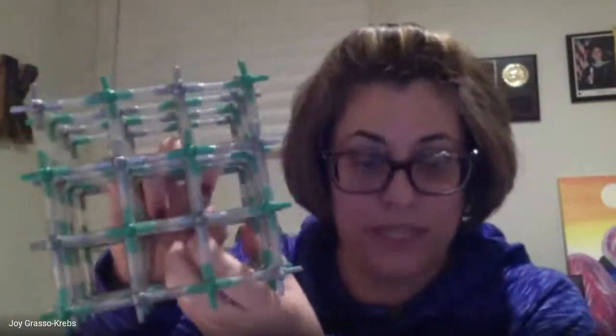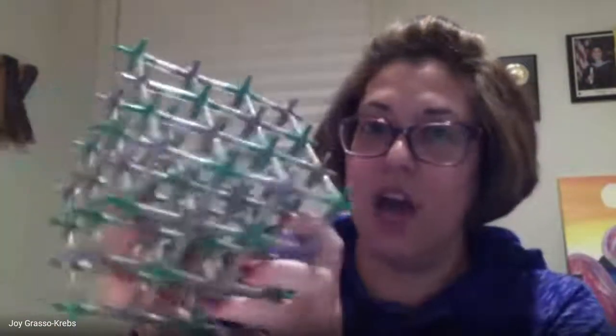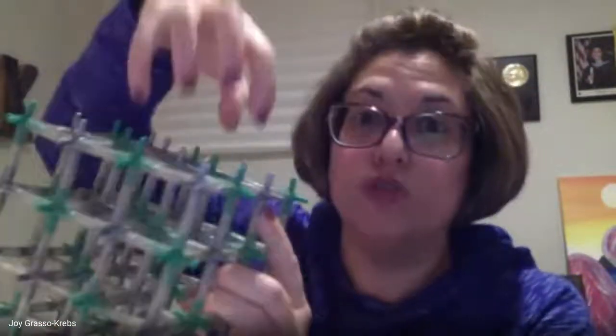And this, as Mr. Hosman correctly said, has a high melting point. This has a very high melting point because it takes so much energy to break these crystals apart.